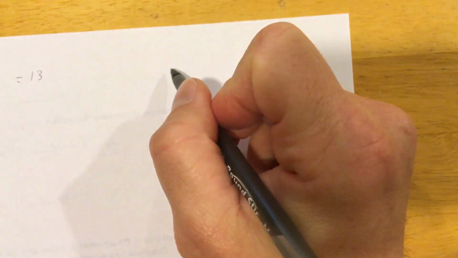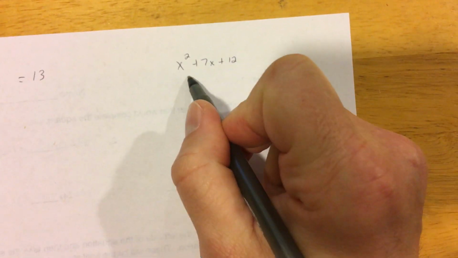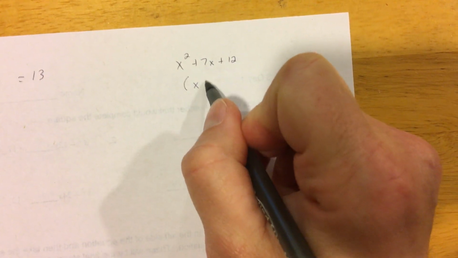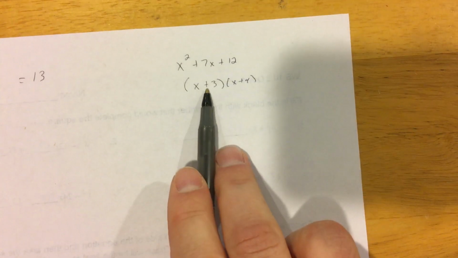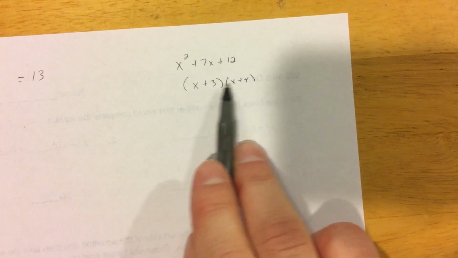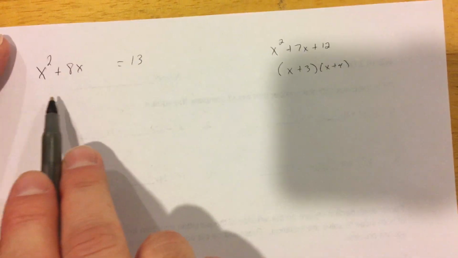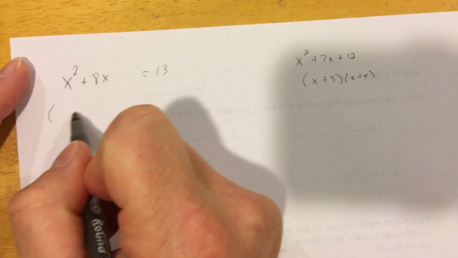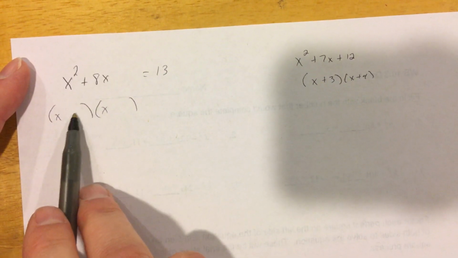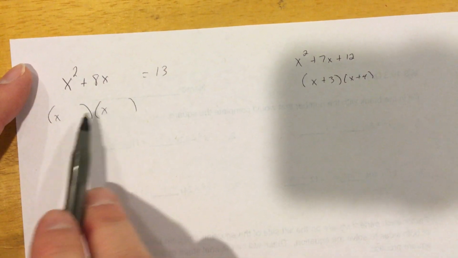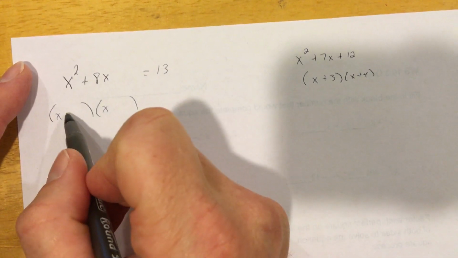right? So, if we had x squared plus 7x plus 12, we've been factoring this for a while, and we would factor that into x plus 3, x plus 4, because we know that 3 times 4 is 12, and 3 plus 4 is 7. We know that those numbers add up to give us 7. So what we're wanting to do is create a situation where, again, it's x, and whatever I put here, I'm putting the same thing here. So I'm going to ask myself, well, what plus itself would give me 8? And that's obviously 4.